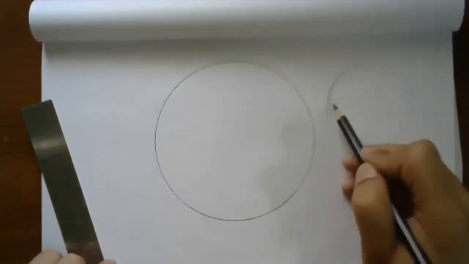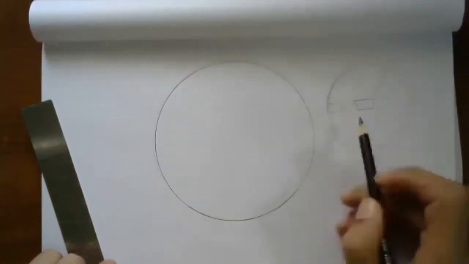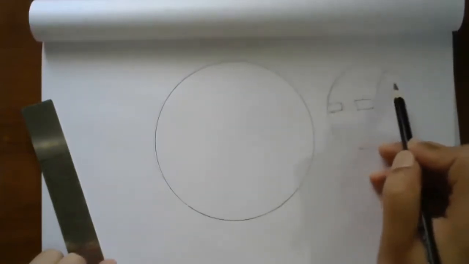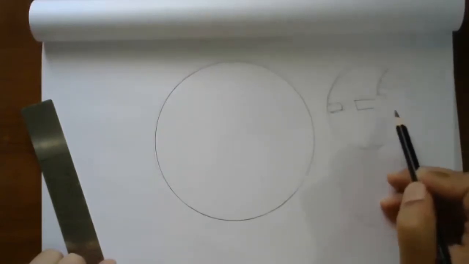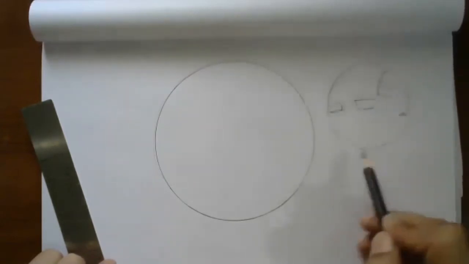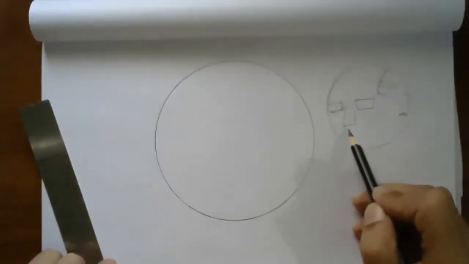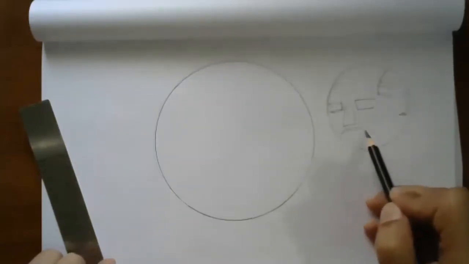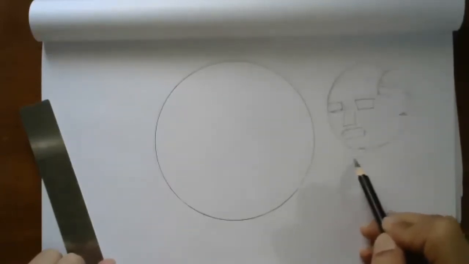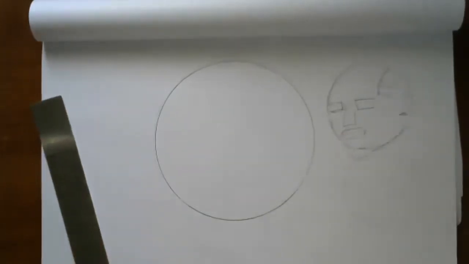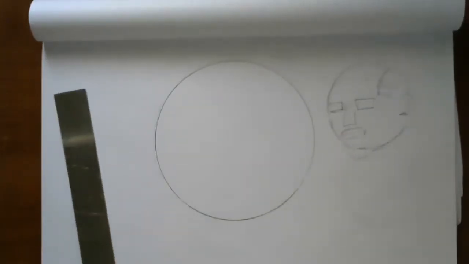Somewhere here approximately we have our eyes position, and here we have a temple and it goes down. Then we have the ears position somewhat here, the nose here, and the lips positioned here, and then we have the chin and jawline and other things. So these are the approximate positions of different parts on the face.